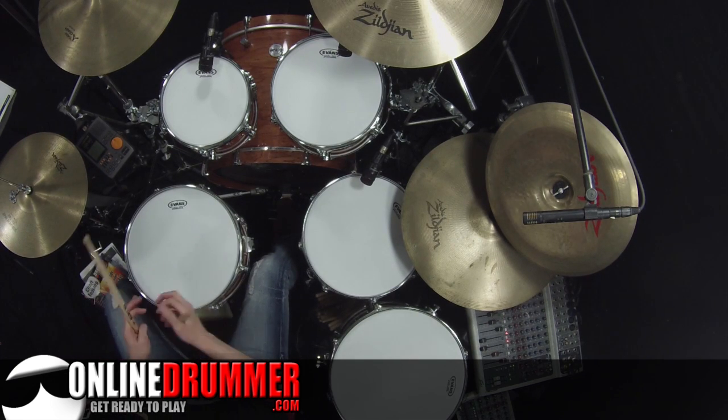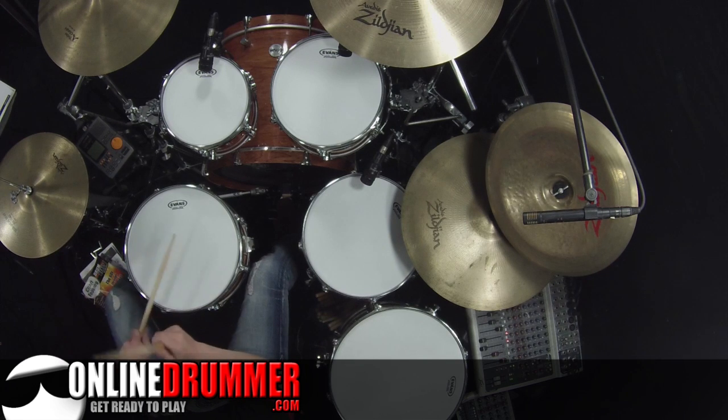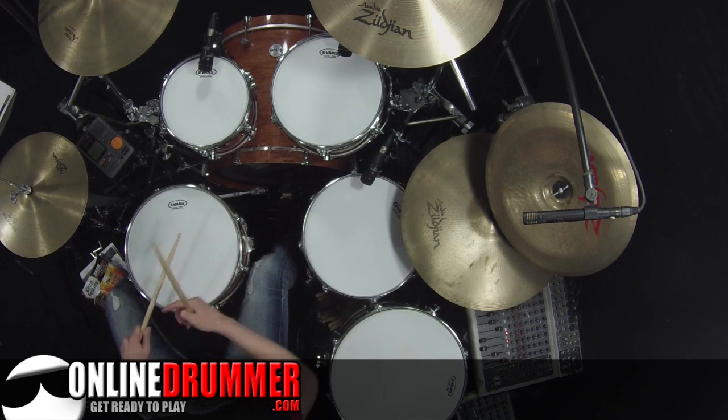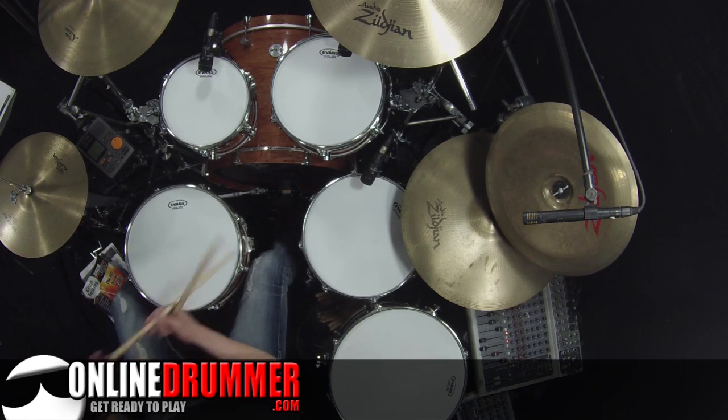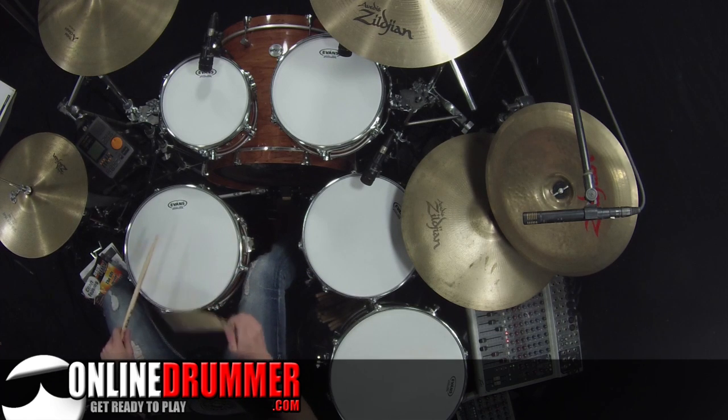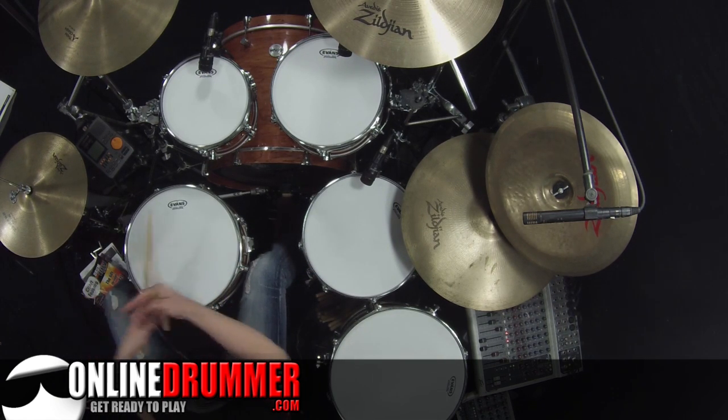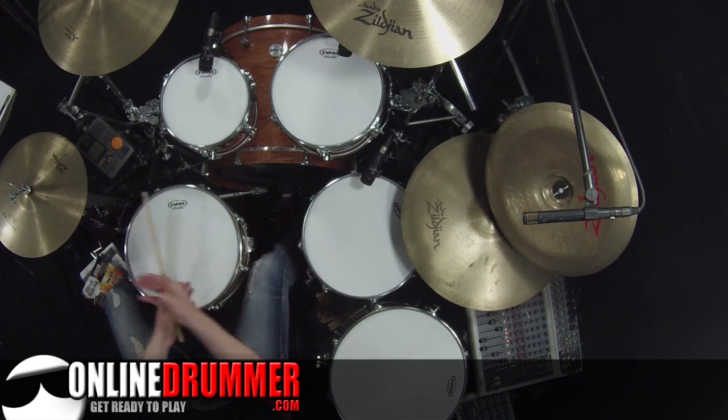Number 3, 1 and 2 and 3 and 4 and. So Pattern A is on beat 2 and beat 4, but this time we throw in the bass drum on the 4 and. So it's important to realize that it's all based off of that simple Pattern A. We're just moving it around to different drums and sometimes playing 2 sticks at once.